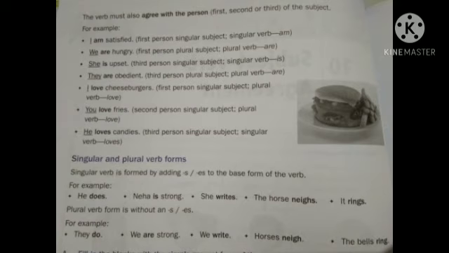Neighs. It rings. So here s or es is being added. Now to the plural form, I should not add s or es. To the singular form, I will be adding s or es to the base form of the verb, and to the plural form, I will not be adding s or es.